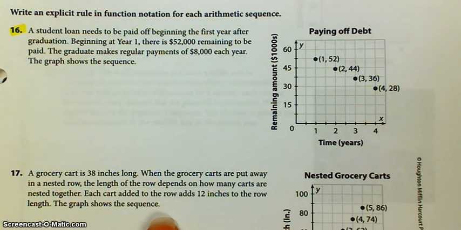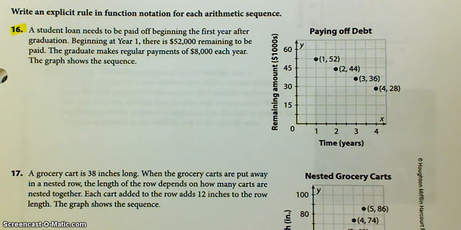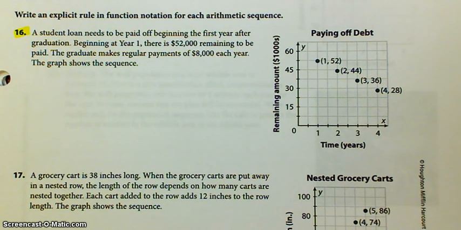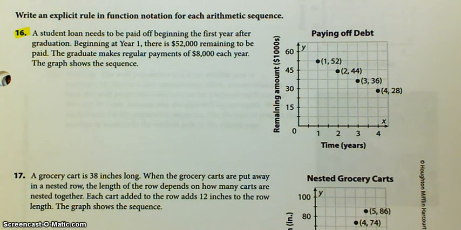Write an explicit rule in function notation for each arithmetic sequence. 16 says that a student loan needs to be paid off beginning the first year after graduation. Beginning at year 1, there's a $52,000 balance remaining to be paid. The graduate makes regular payments of $8,000 each year, and the graph shows the sequence.